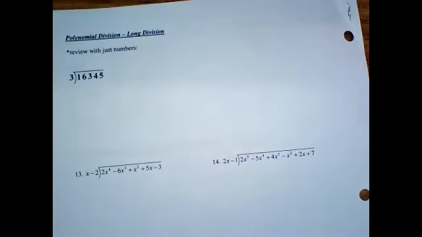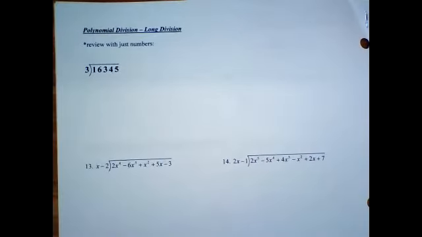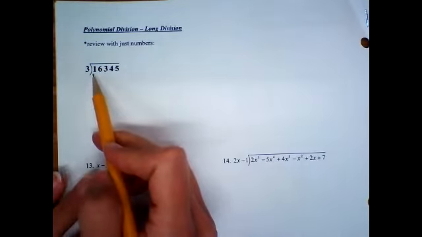All right, so here is the long division. First, I'm going to review it with just numbers before we put the variables in there, but this process is the exact same. What grade do you do this in? It's got to be after 4th grade.